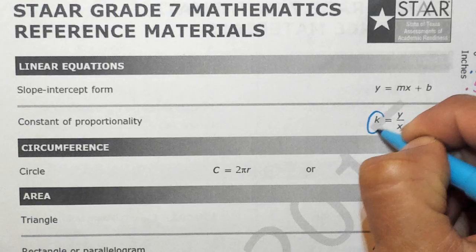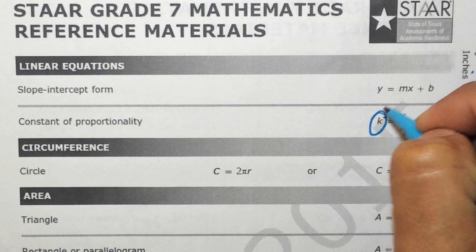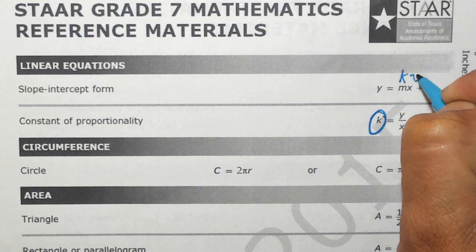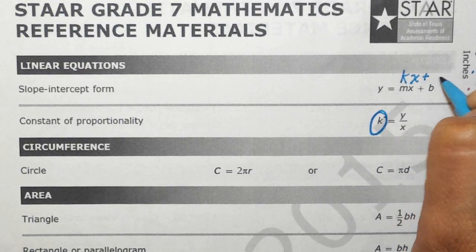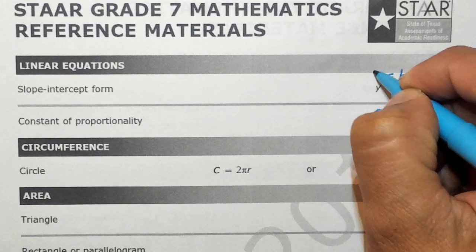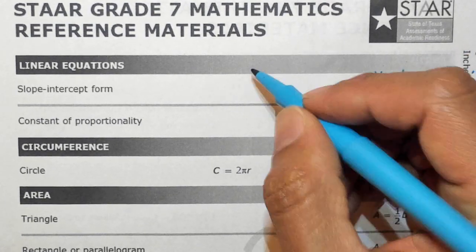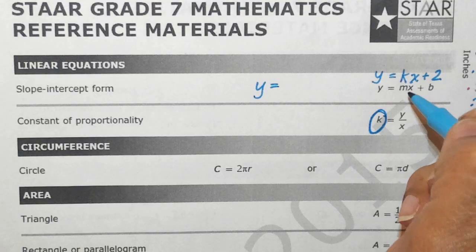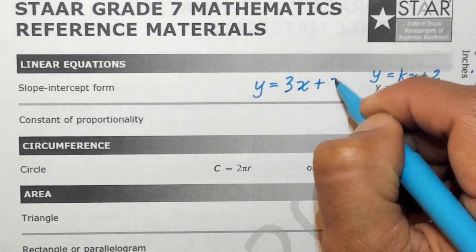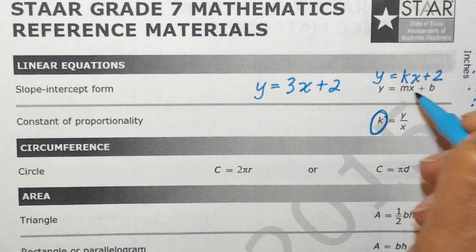I see this k right here. Well, k I can put in front of this x, so k times x, and that b just represents any number, so I can just pick 2. Okay, so another example would be y equals, that k could be 3, 3x plus 2. Just in the form of an equation, okay?